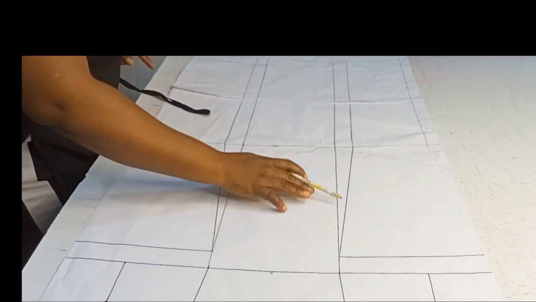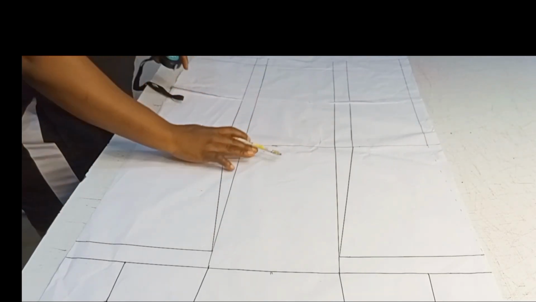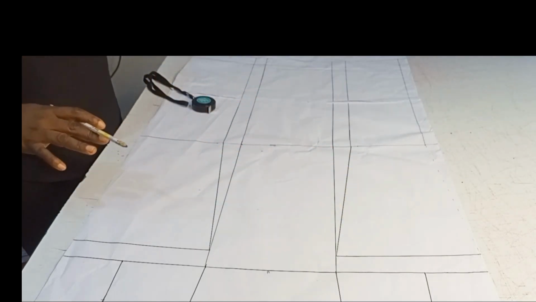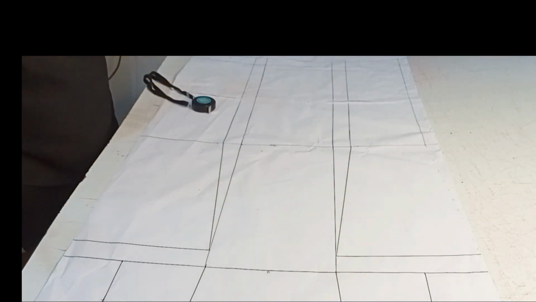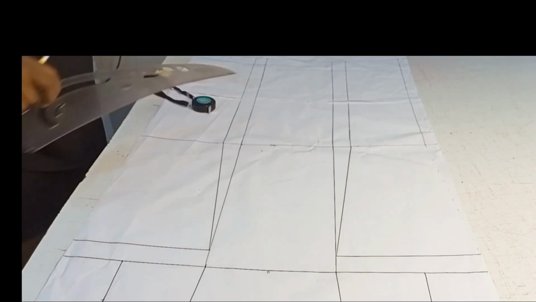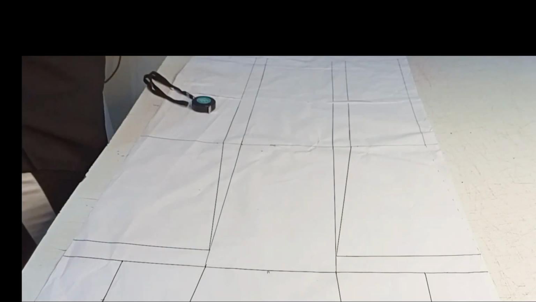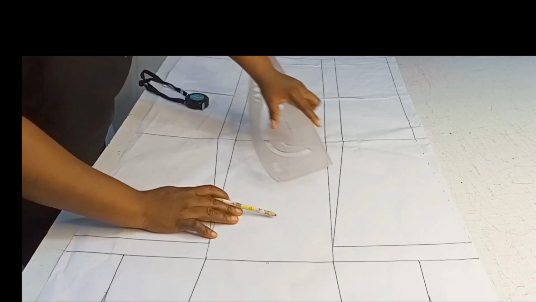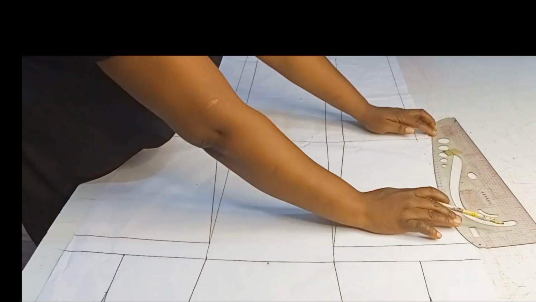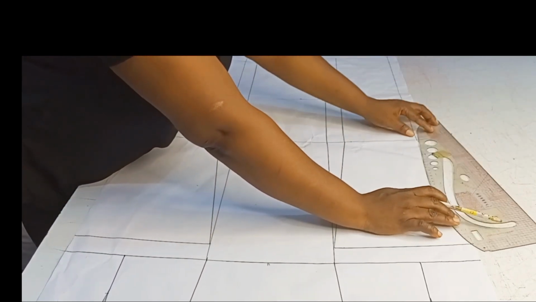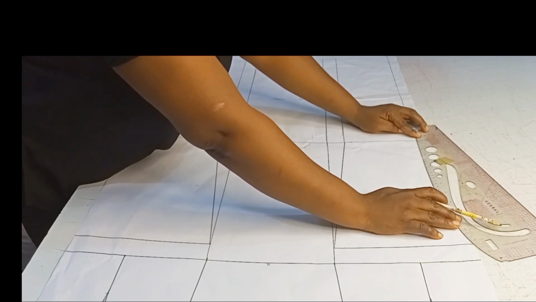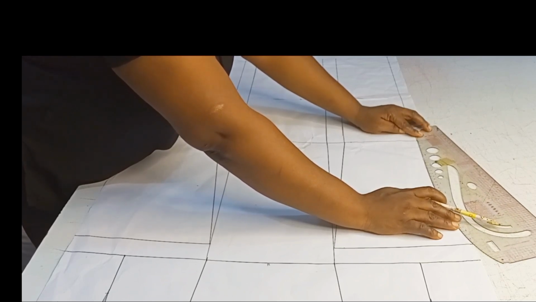You do the same thing for the back. Now, on the center back, we are going to be inputting our butt shape at the back. So it's very simple. What we need to do is bring your curve ruler and place it like this. You can use any curve ruler. If you have French curve, you can use.